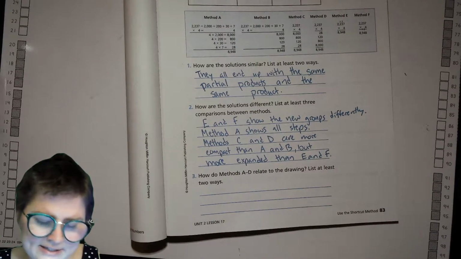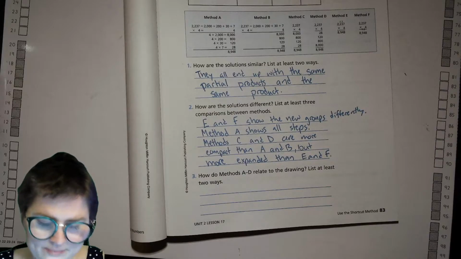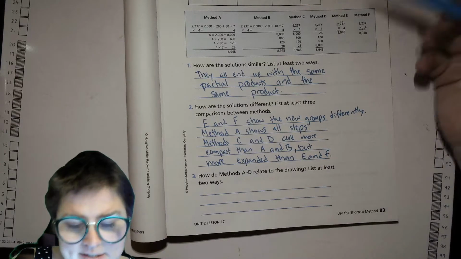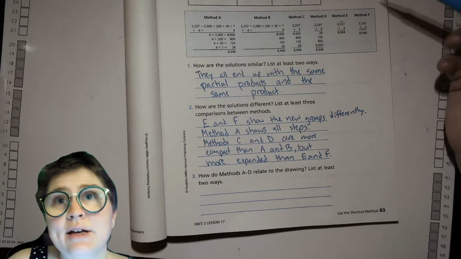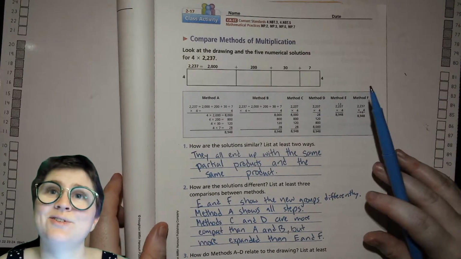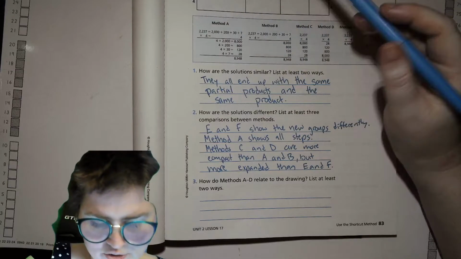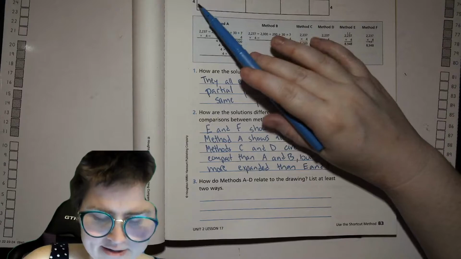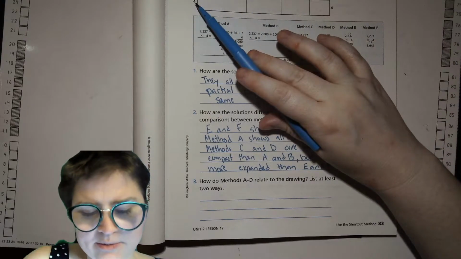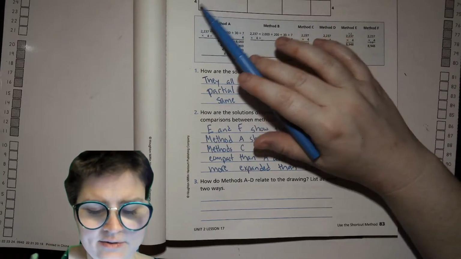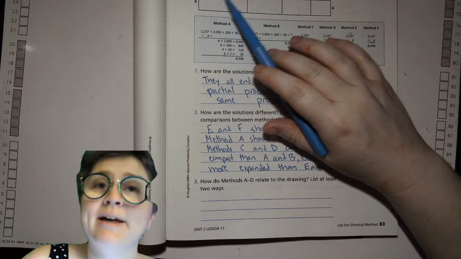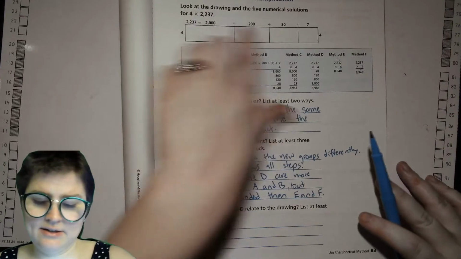Okay. Number 3, how do methods A and D relate to the drawing? List 2 ways. So think about it, and then when you're ready, you can hit play. Okay, so I'm going to write, they both show multiplying the single digit factor by each place, right?